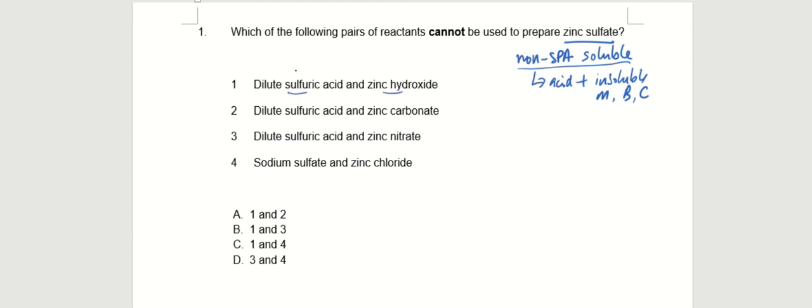So this would be your acid plus insoluble base. So you could use this method to prepare zinc sulfate. The second option, dilute sulfuric acid and zinc carbonate. So this is an acid plus an insoluble carbonate. So this method can also produce zinc sulfate.